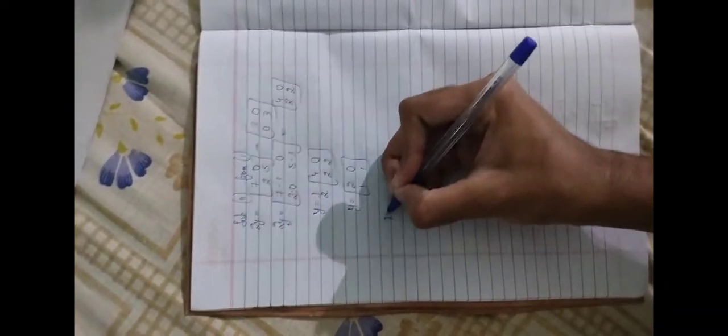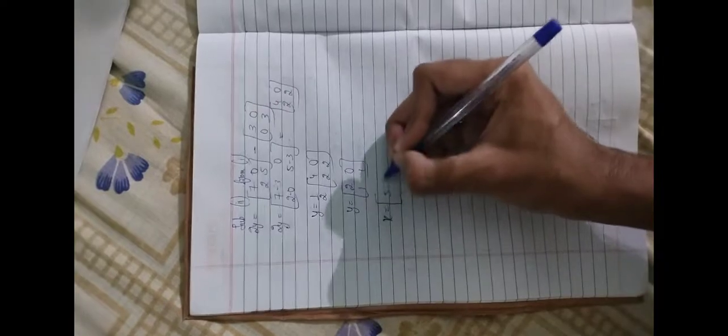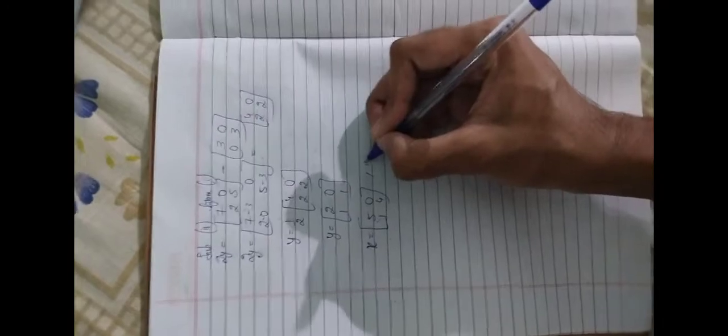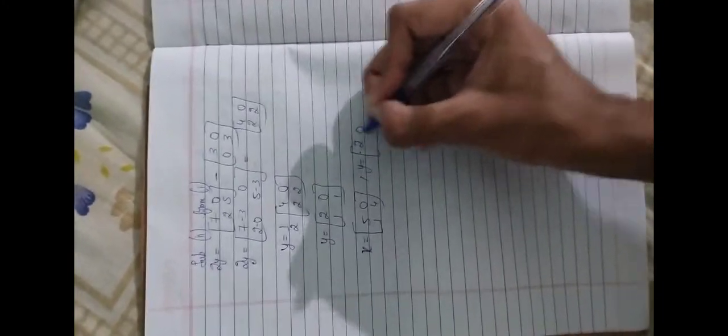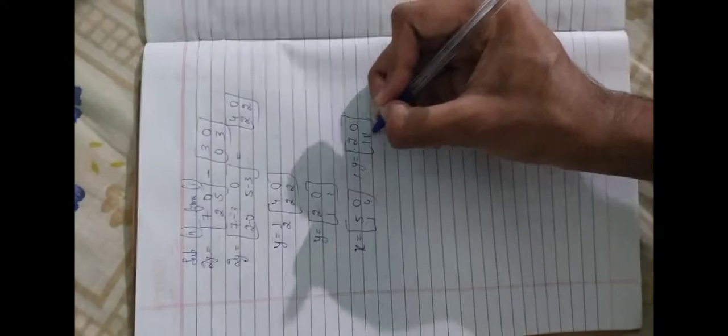Hence we have got the answer: x is equal to 5 0 1 4, and y is equal to 2 0 1 1. So this is the answer. Therefore question number 19 is also done.